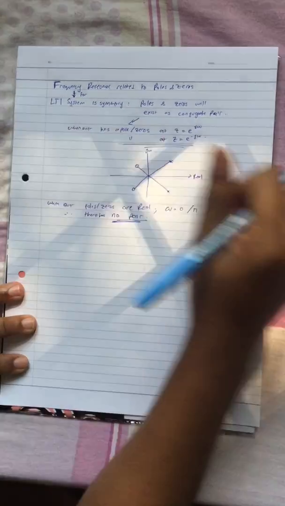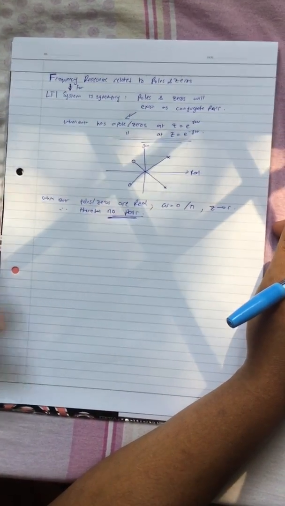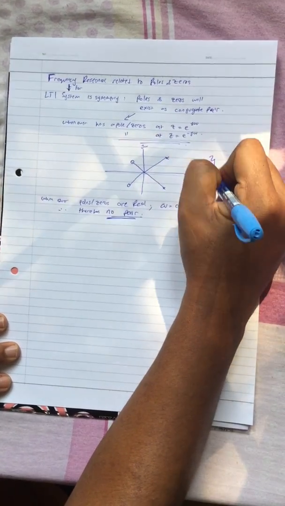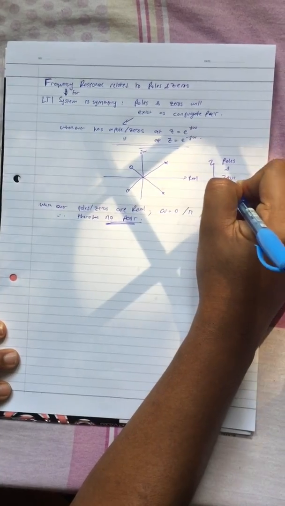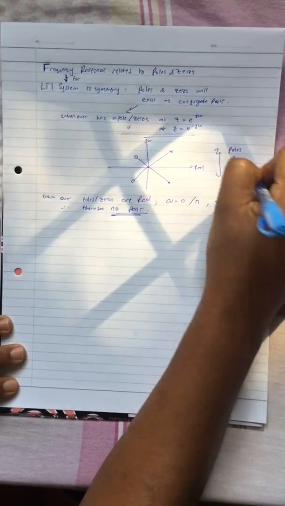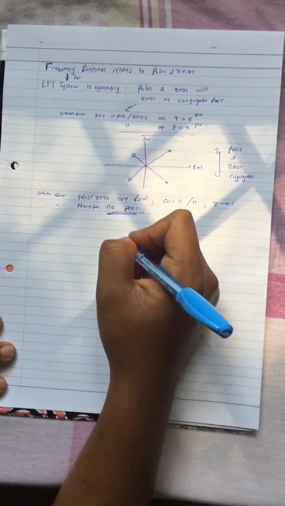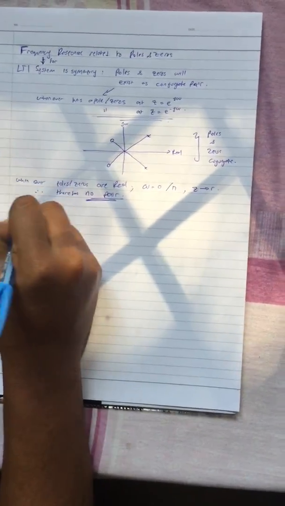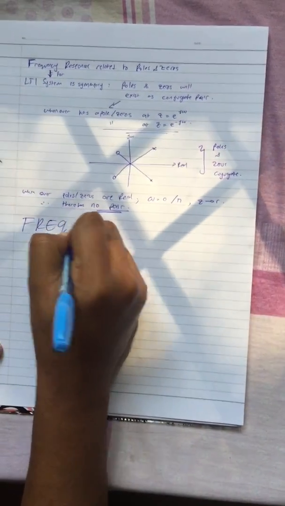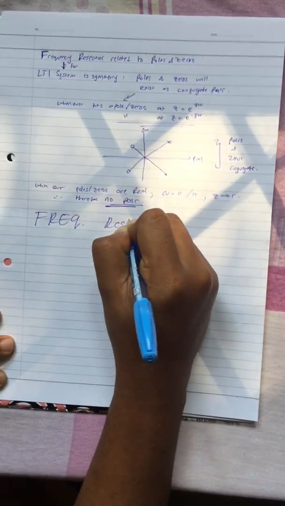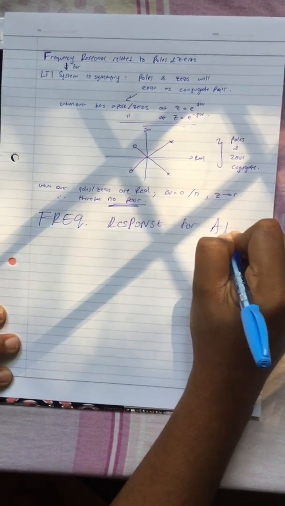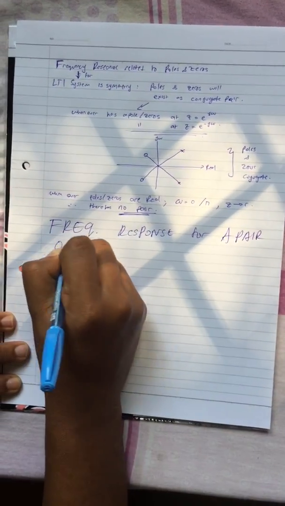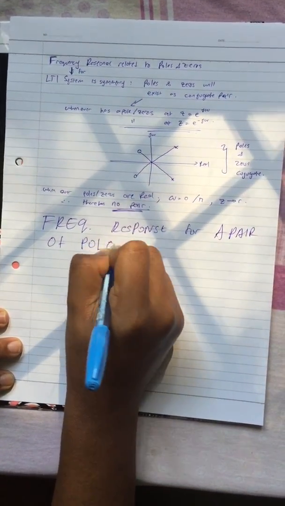Alright. So for our group, we will focus on this graph. Its name is poles and zeros conjugate. As for our group, we will teach you about the frequency response for a pair of poles.